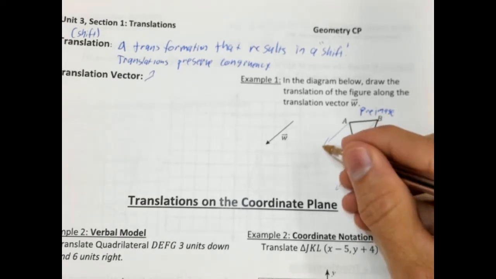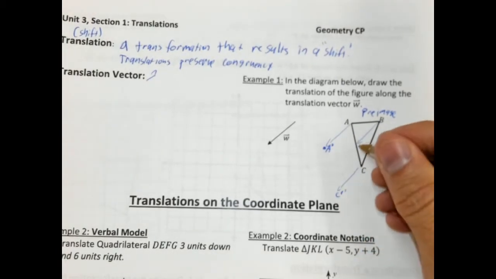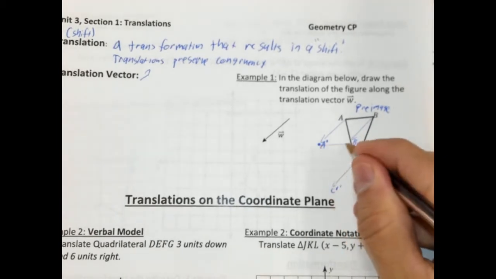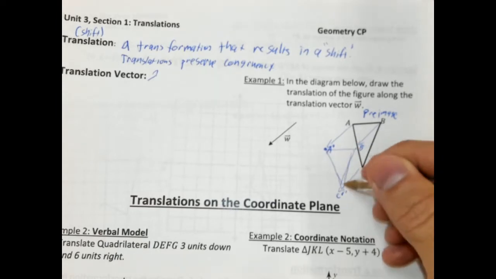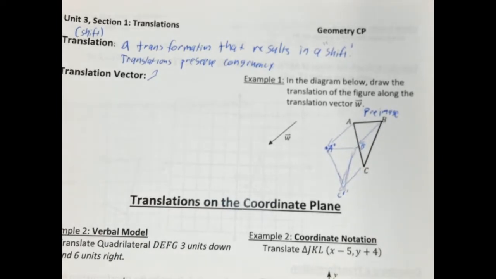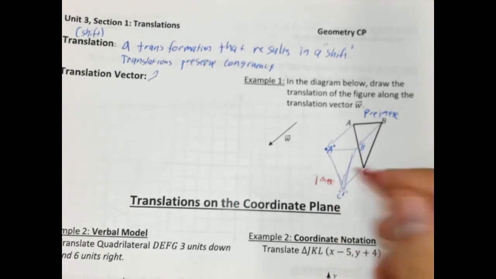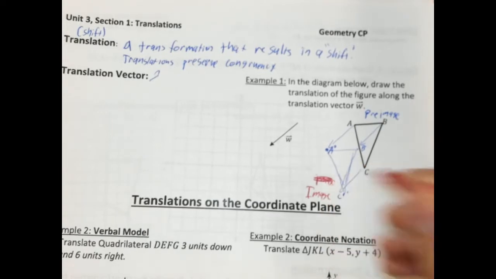So this is our A prime, this is going to be our C prime, and this is going to be our B prime. So it's going to look something like this. And again, this isn't a perfect job, but it's just a rough idea of how it works. So this is the preimage, and this is the image. And you'll notice the notation I used. Oh, that is terrible handwriting. Let me try that again. Here we go. A little less terrible.